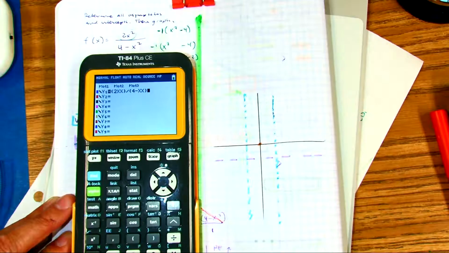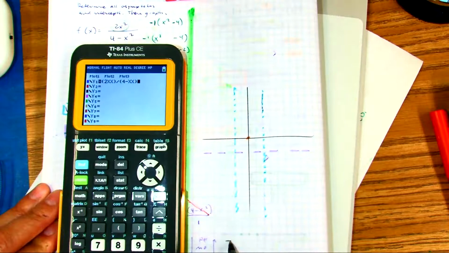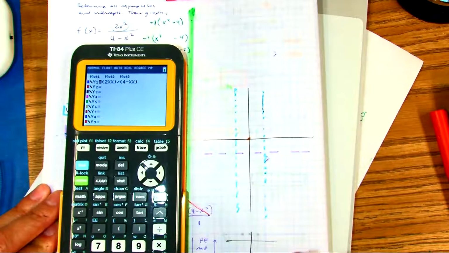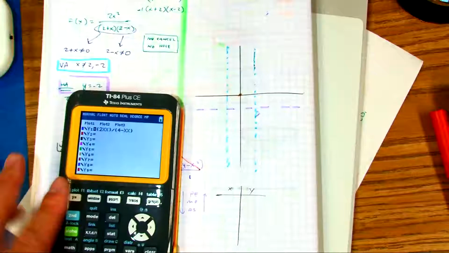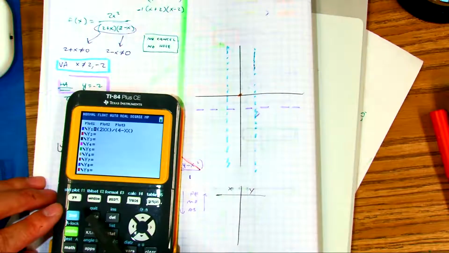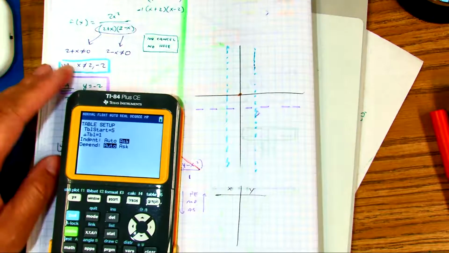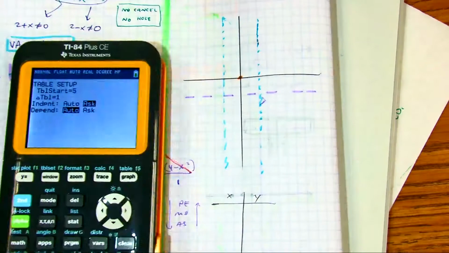Now let's talk about a table of values. So if I go now to second window, what did I press, class? And then right here you're just double checking where it's starting. I don't really care where it starts.